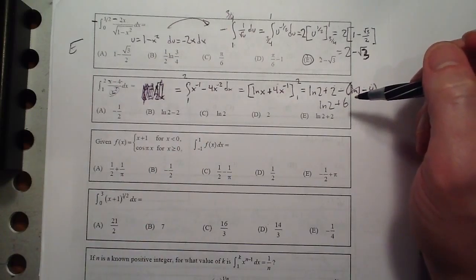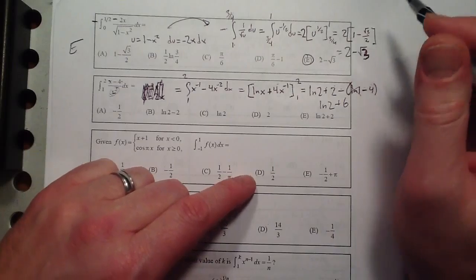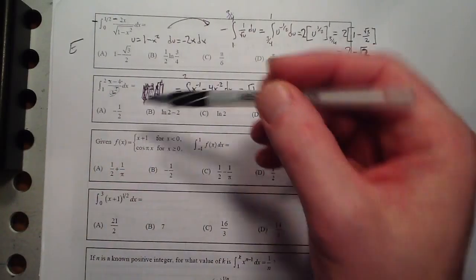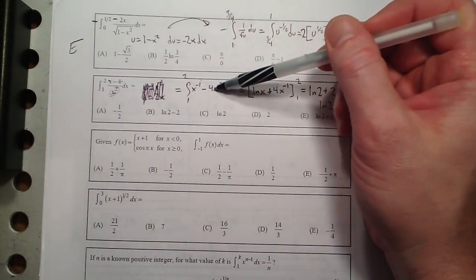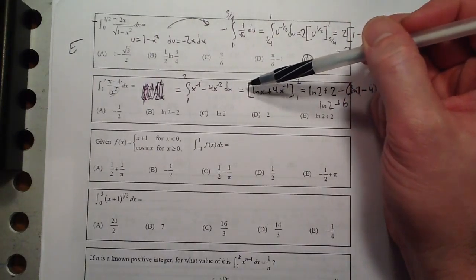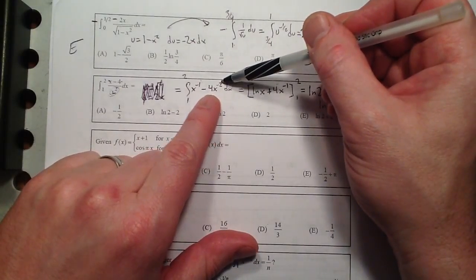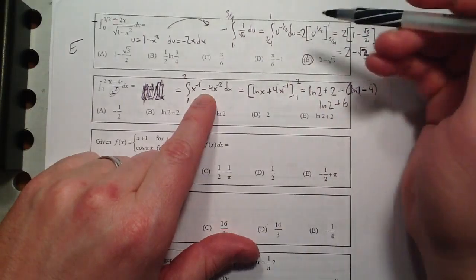Uh-oh, did I make a mistake? That answer is not there. So, in case this happens to you, go back and check your work. So let's see. X over x squared is x to the negative 1, negative 4, x to the negative 2. That looks good. That's the right antiderivative of that. Maybe I messed this up. Exponent goes up 1 to negative 1, divide by the new exponent. That looks also correct.